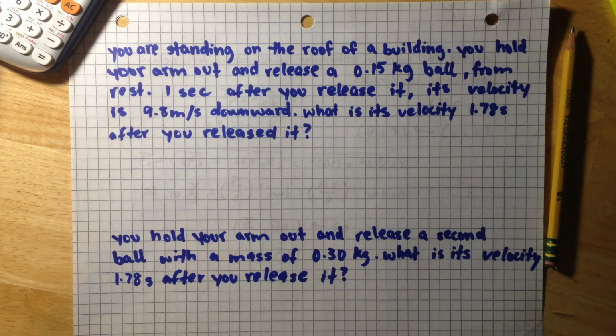You are standing on the roof of a building. You hold your arm out and release a 0.15 kg ball from rest. 1 second after you release it, its velocity is 9.8 meters per second downward. What is its velocity 1.78 seconds after you released it?